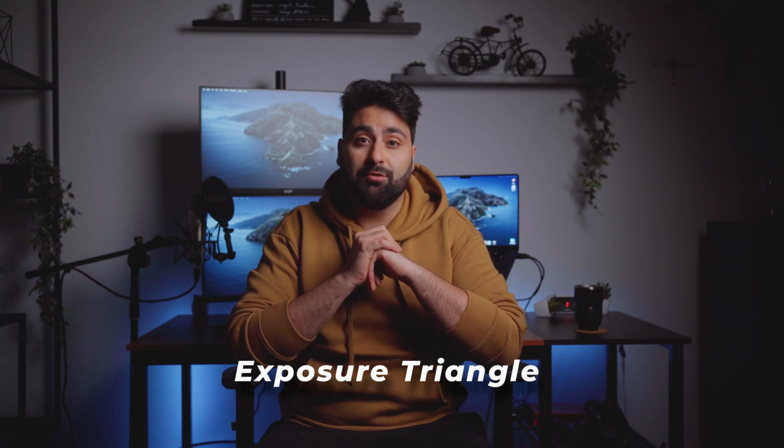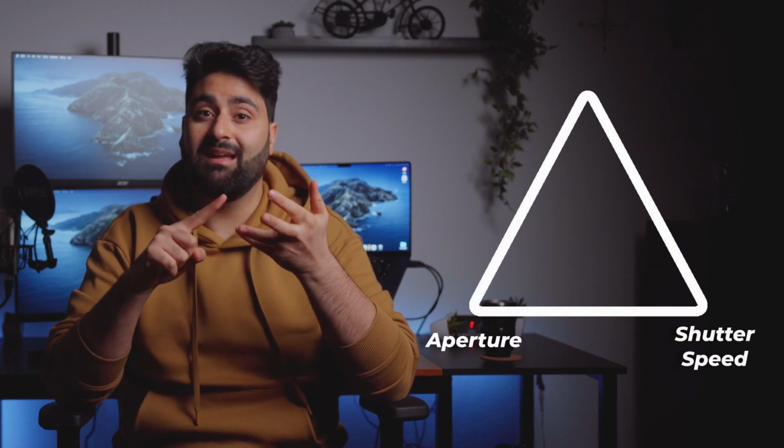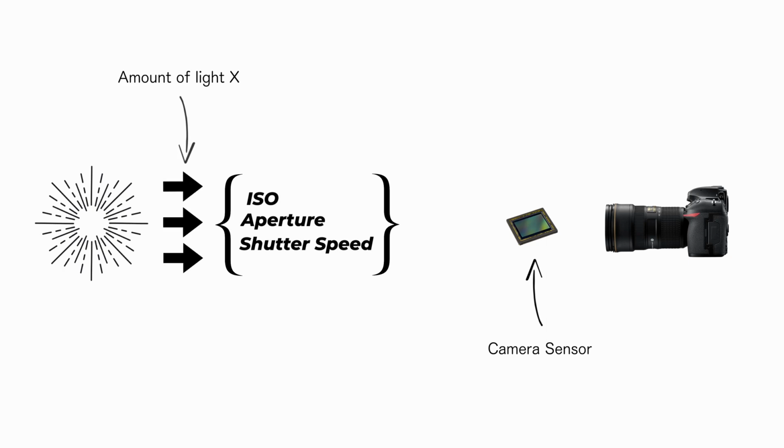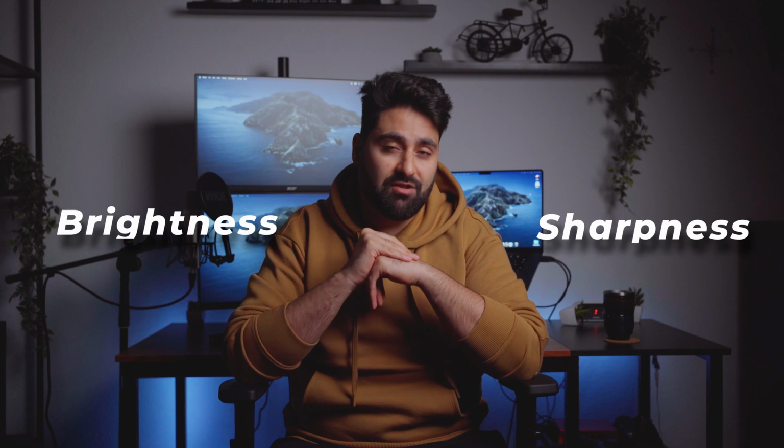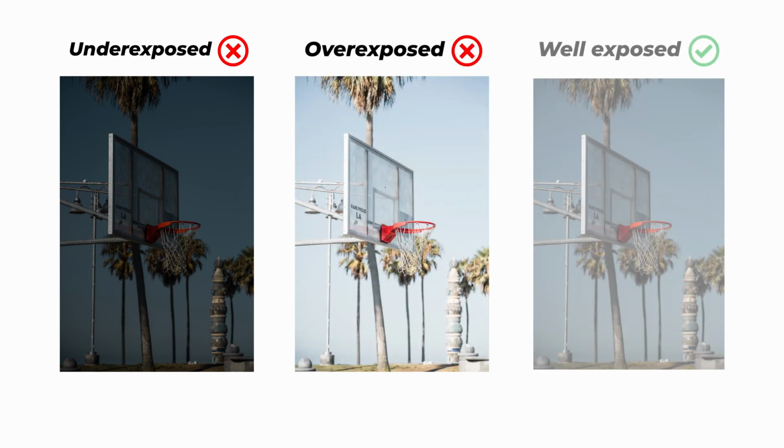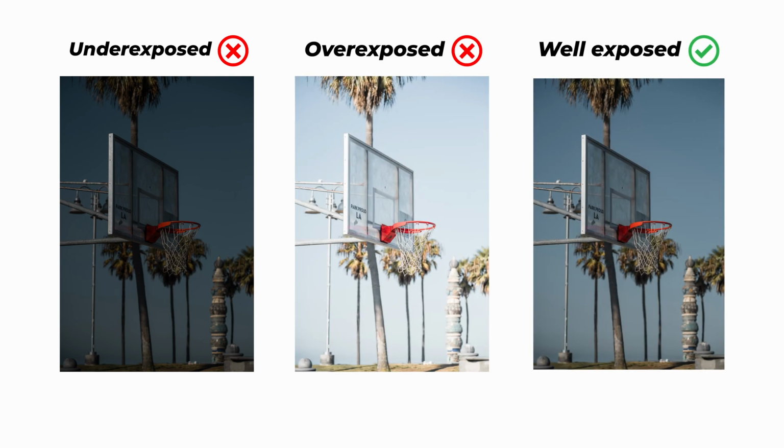The exposure triangle is an essential concept in photography that every beginner should know. It refers to the relationship between the aperture, shutter speed, and ISO. These three elements work together to control the amount of light that enters the camera, which in turn affects the brightness and sharpness of the image. Understanding the exposure triangle is crucial for achieving a proper exposure and creating the desired effect in your photos.